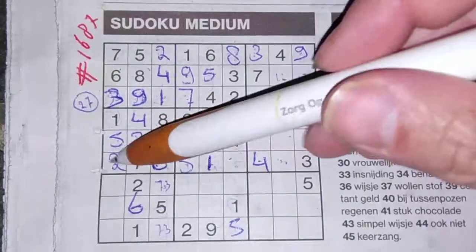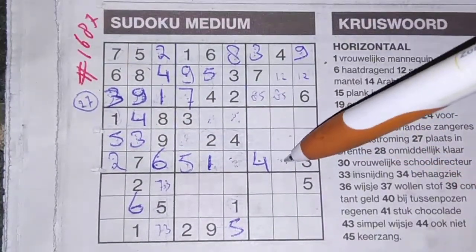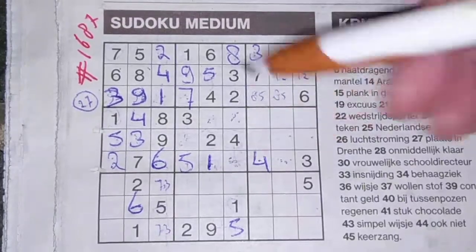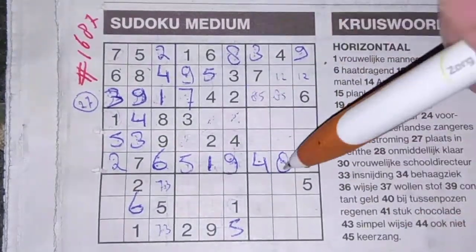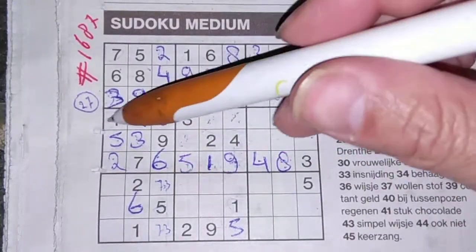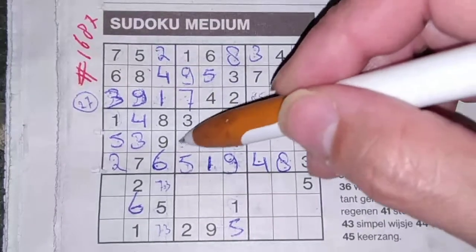Two numbers left in this row for the numbers 9 and 8. We have an 8 there, no 8 there. 8 should be here. And the 9 goes there. 8 in this row, 8 in that row. So in the middle row, the only place for the 8 should be there.